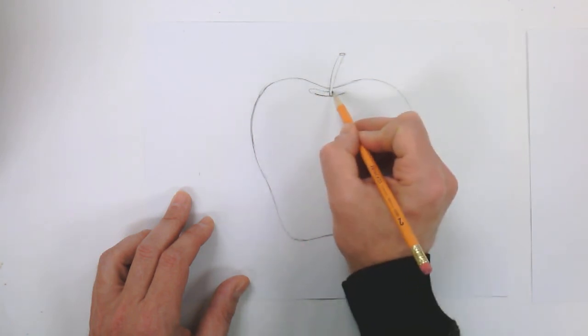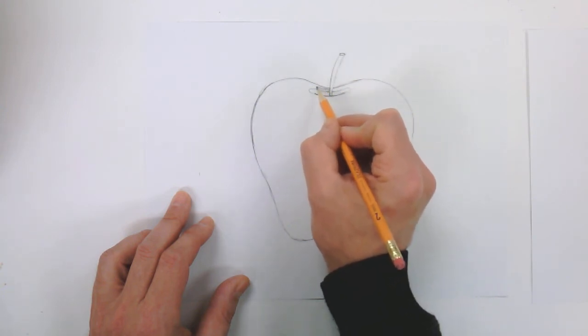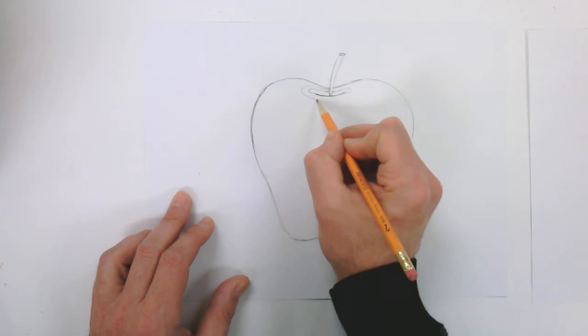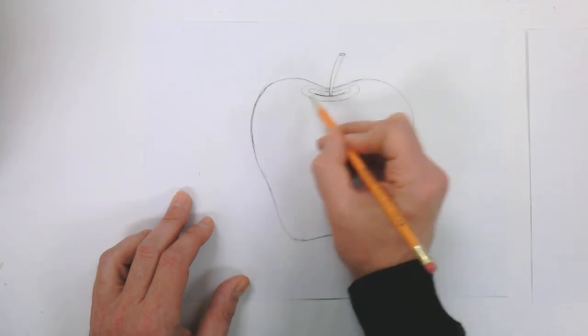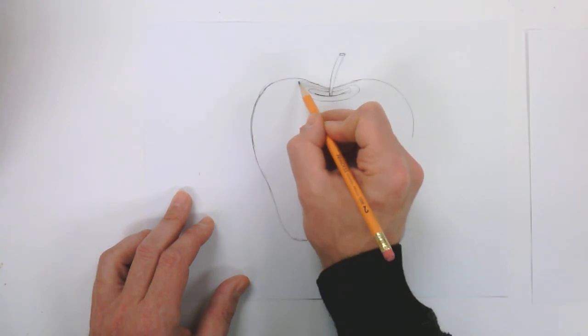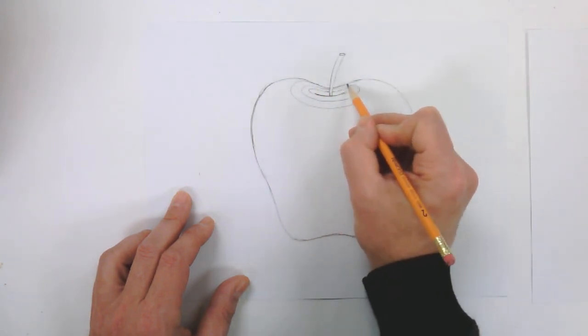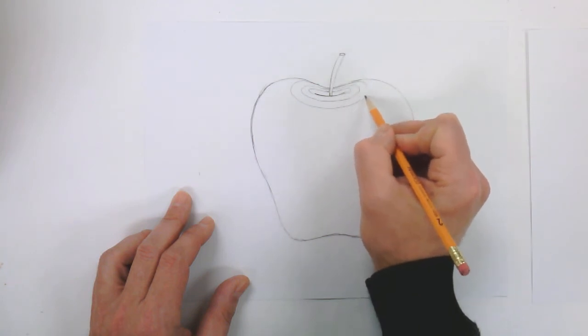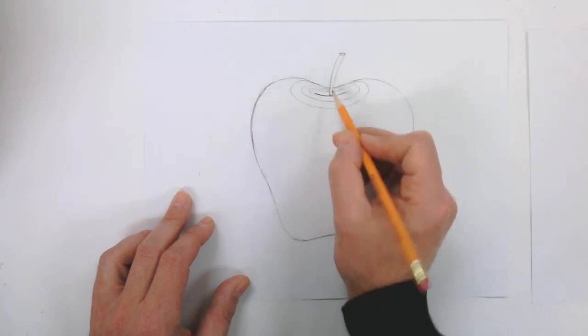I'm just going to do this. And I'll do it again, just like we did with our globe. I'm following the contour of the apple. And the lines that are over here, the space in between, are going to be closer than the space that's back here.